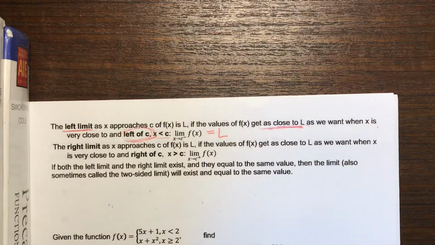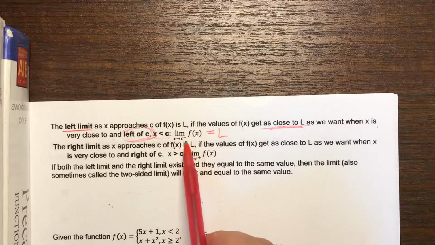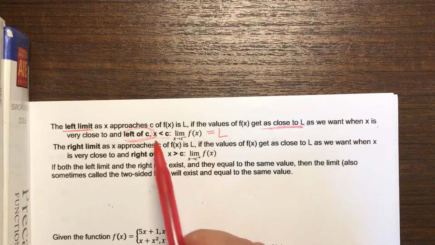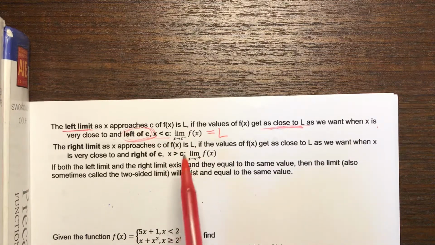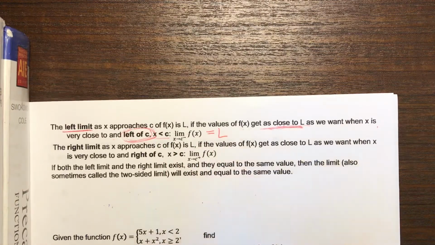Okay, so as x approaches c from the left, we put a minus sign, means with lesser values, yes. If the y values get as close as we want them to be to this L.